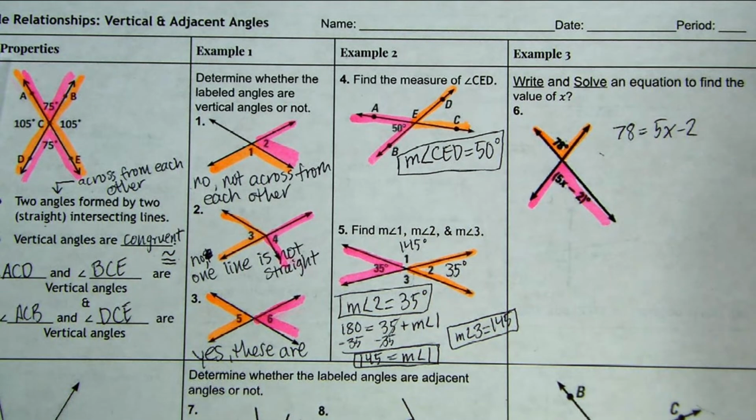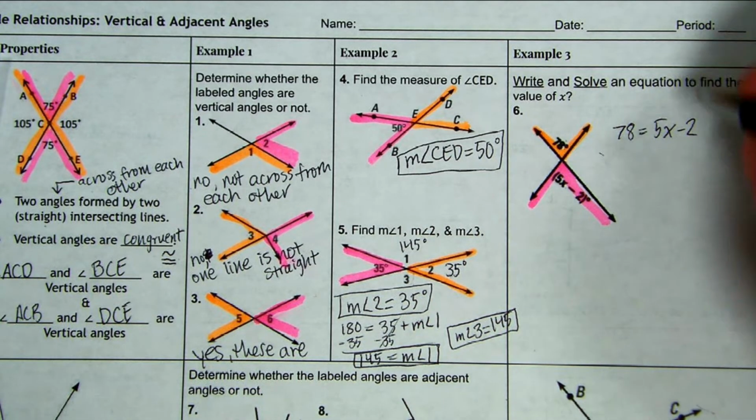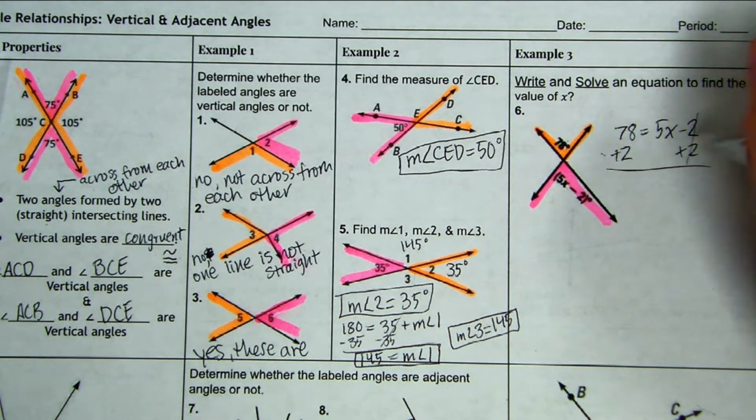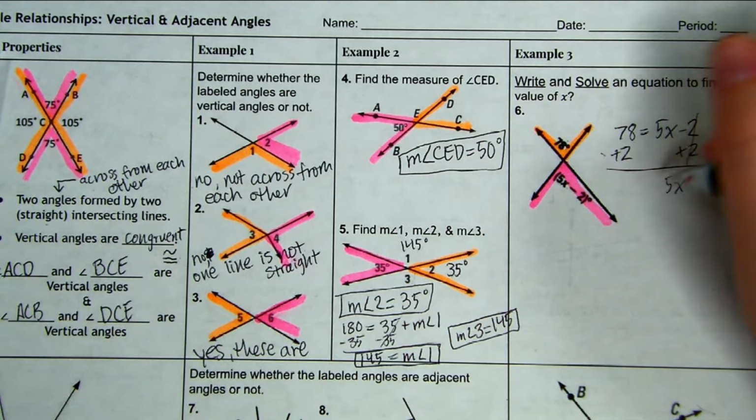Well, now that we've built an equation, we can go ahead and solve to figure out what x has to be. So first, I'm going to get rid of the constant by adding 2 to cancel out with the negative 2. So I'll be left with 5x on the right side. On the left side, 78 plus 2 will be 80.